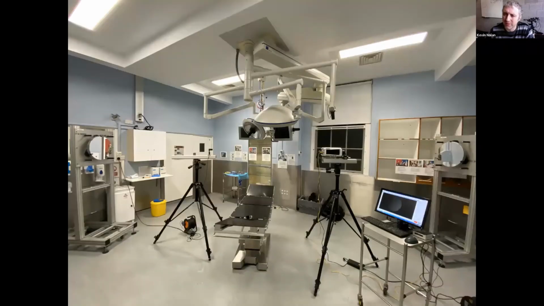Right at the start of the lockdown, I hired a van, loaded it up with all my lab equipment and moved it out to the Mater. This is the space we used in the Mater. This is the former operating theatres. I think they were in use up to about 9 or 10 years ago. This is now part of Professor Cahill's digital surgery lab, so the space to do simulated surgery is a fantastic space to have.